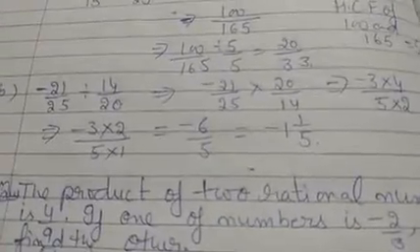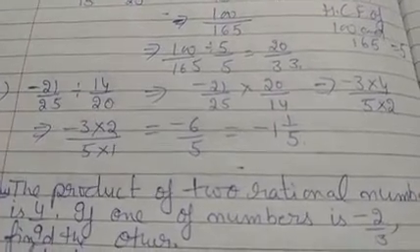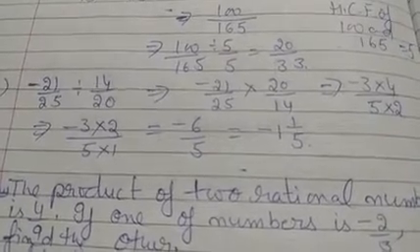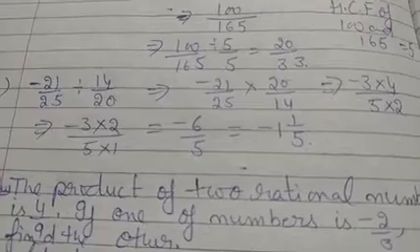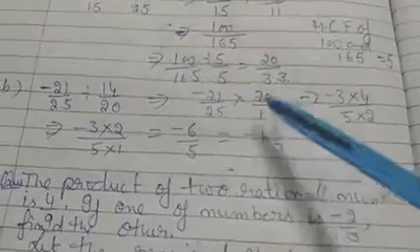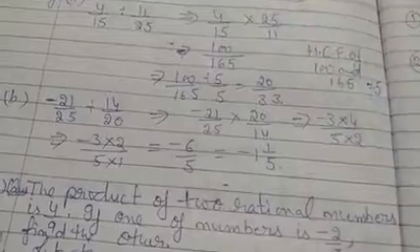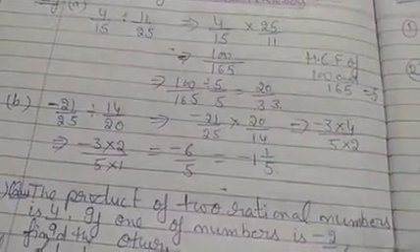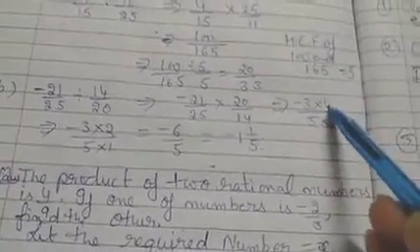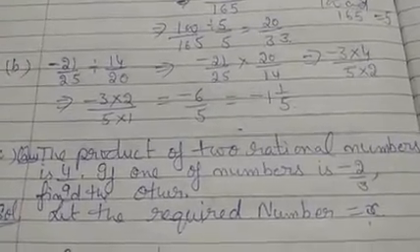Similarly, I have another number, minus 21 by 25 divided by 14 by 20. Minus 21 by 25 into 20 by 14. And when you cancel first by the 7 table, 7 2s are 14 and 7 3s are 21. Here 7 2s are 14, 7 3s are 21, 5 4s are 20 and 5 5s are 25. That gives you minus 3 into 4 by 5 into 2. So when you multiply again, 2 1s are 2, 2 2s are 4. That gives you minus 6 by 5, and mixed form is minus 1 and 1 by 5.